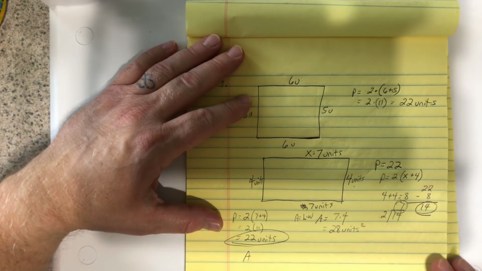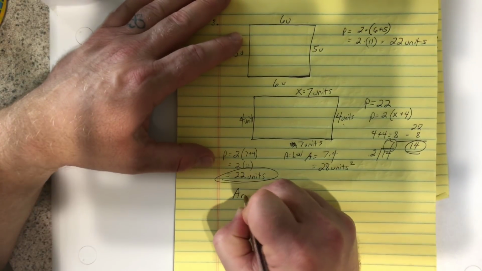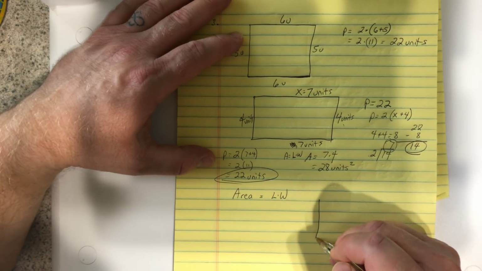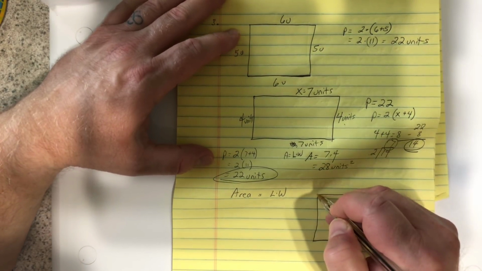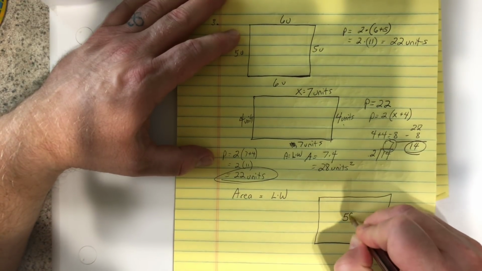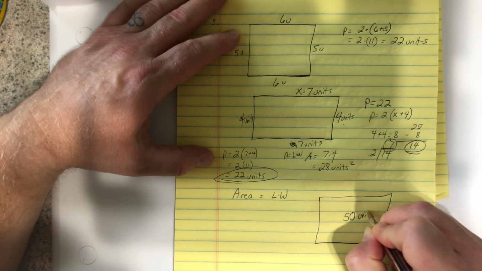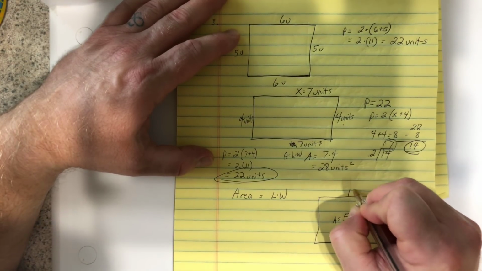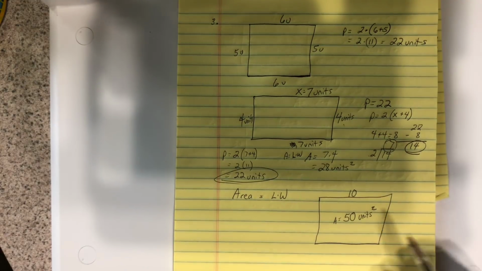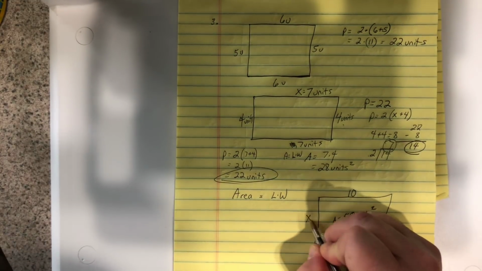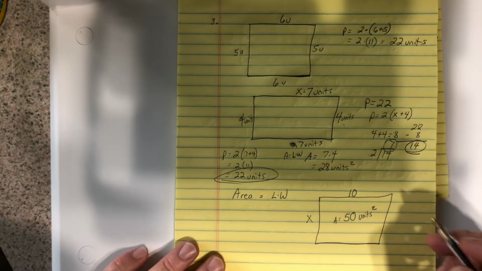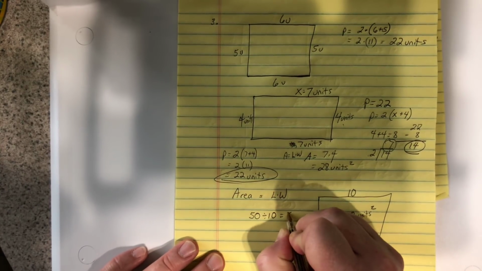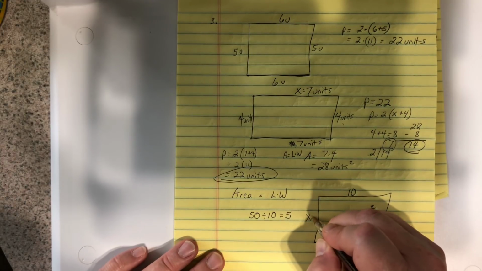So here's area equals length times width. And if we just have a figure here that has 50 units squared as its area, and we know one side is 10, what does the other side have to be? Well, 50 divided by 10 equals 5. So x equals 5.